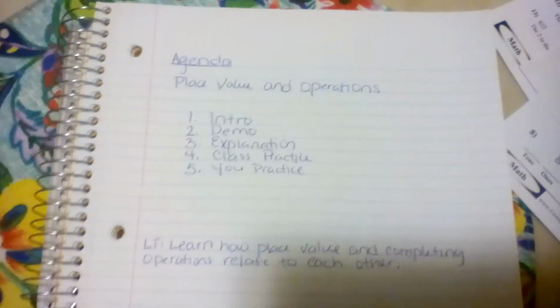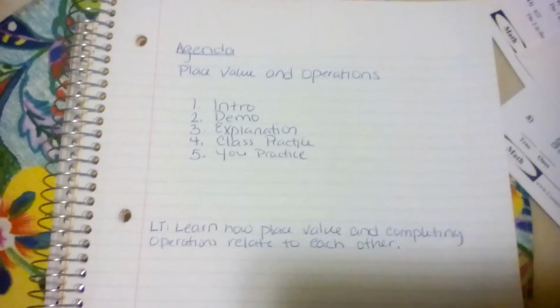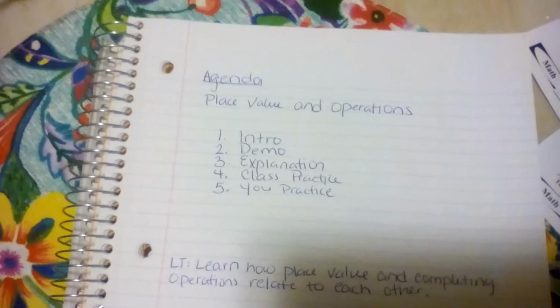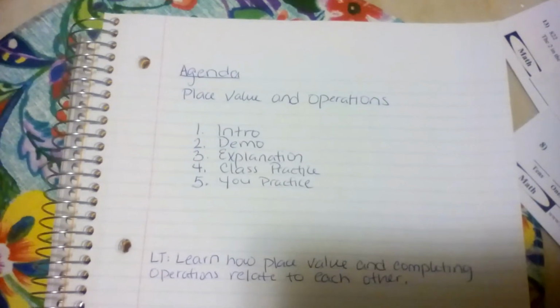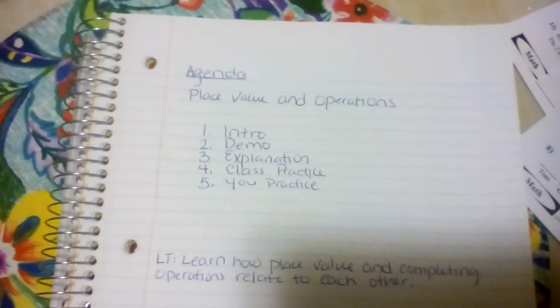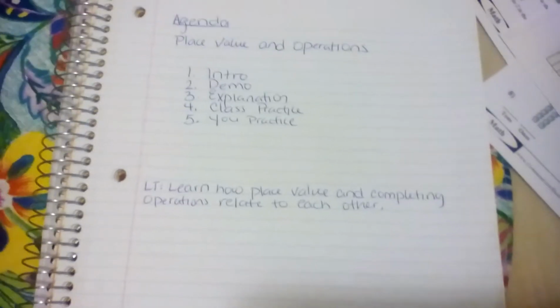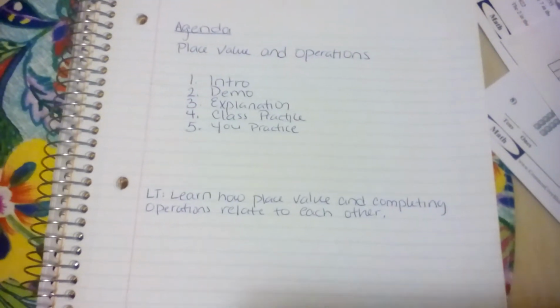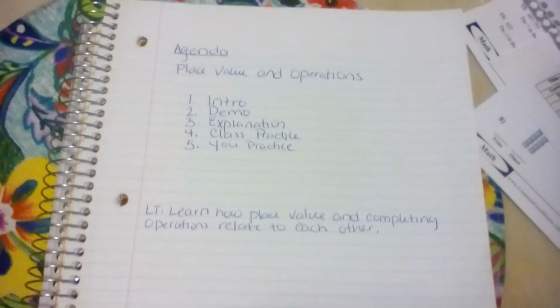Okay, hello everyone. Today we are going to work with place value and operations. First, we're going to start off with an intro, then we're going to have a demonstration, then an explanation, then we're going to practice as a class, and then I'm going to let you guys practice. Our learning target for today is to learn how place value and completing operations relate to each other.